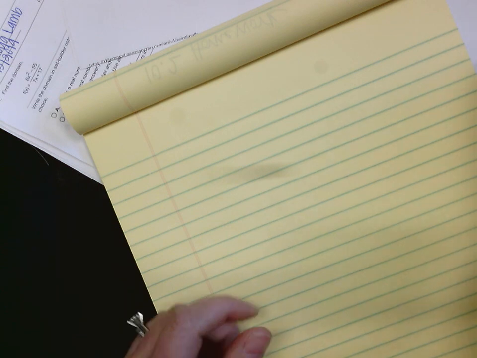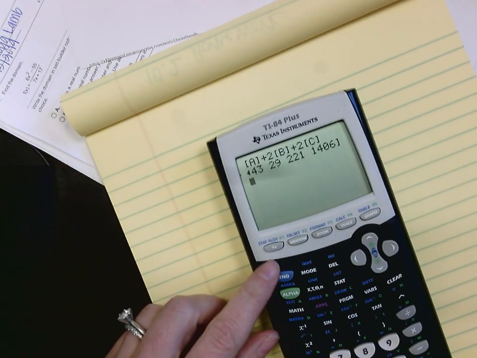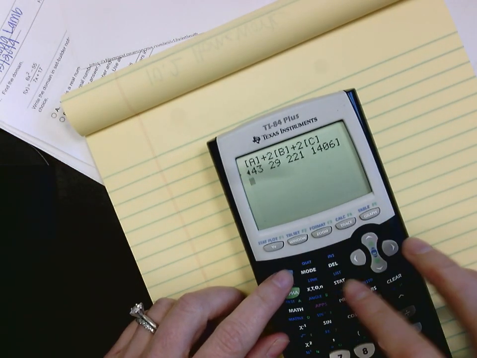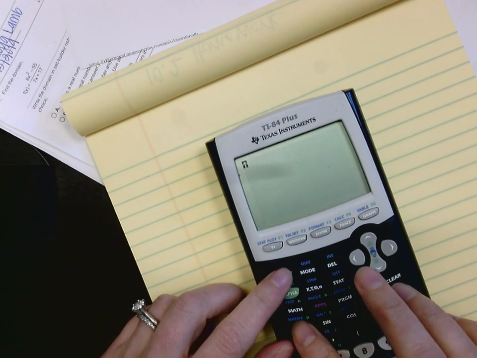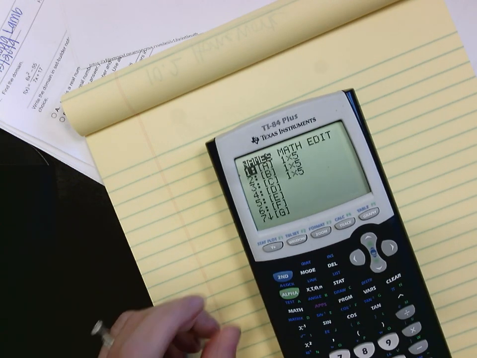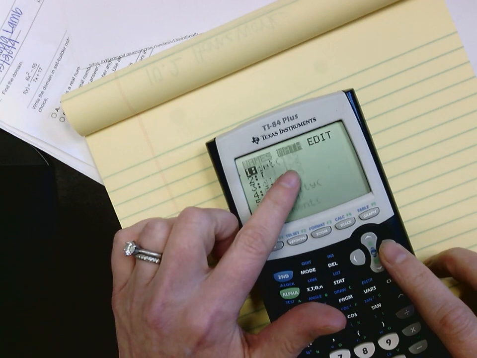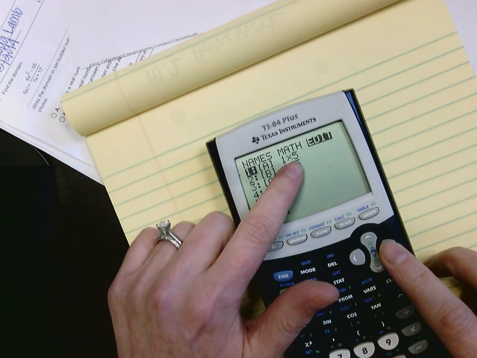Okay, the first one says, write information in the table as a 4 by 5 matrix M, which means go back to your matrix, go to second, quit, get out of here, just clear it. Go to second matrix. Again, I need to start all over, new problem, so I'm going to edit my first matrix.